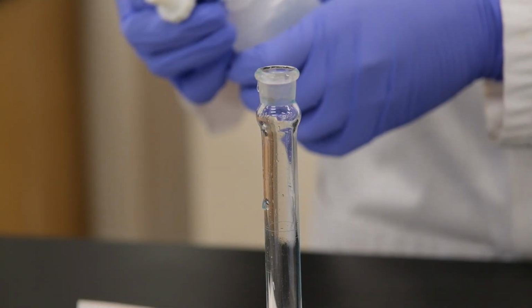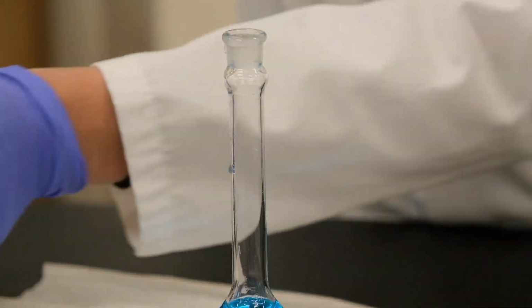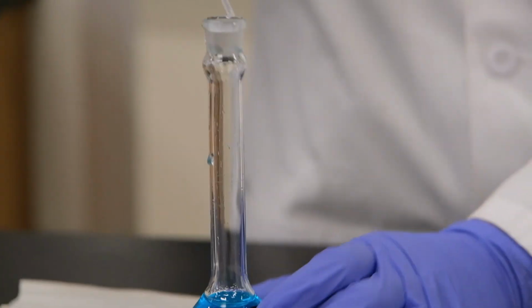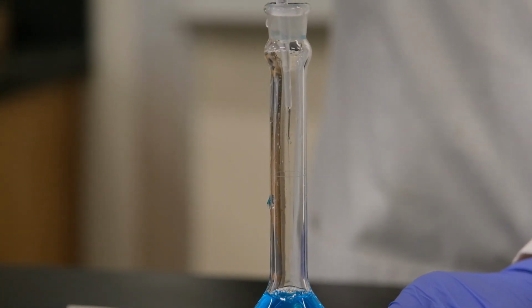And then once we start getting closer to the mark, we're going to be using a pipette until the meniscus is right across the line.